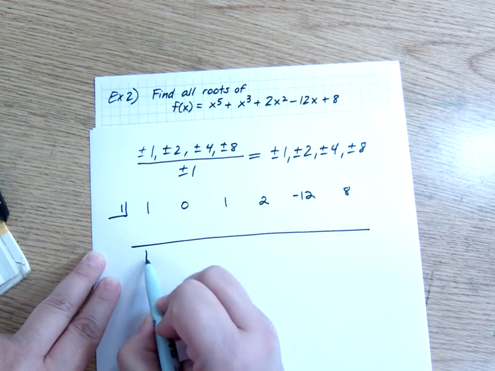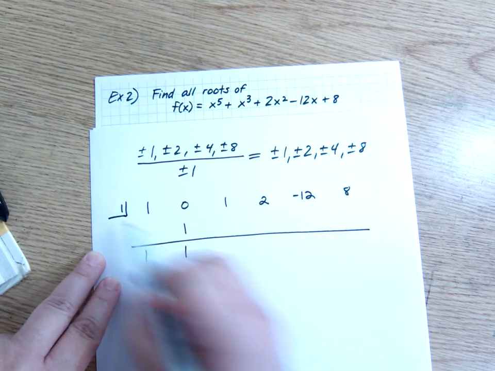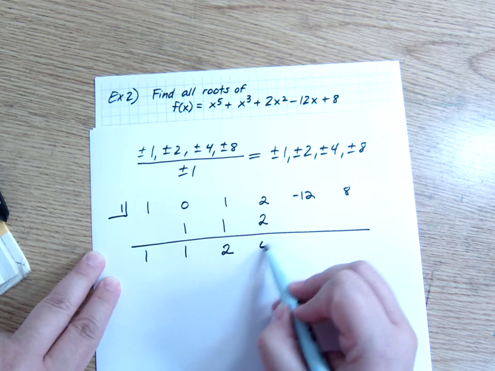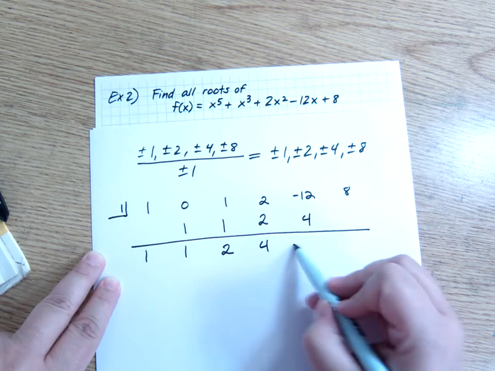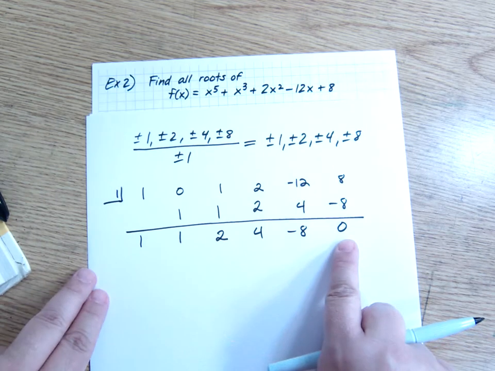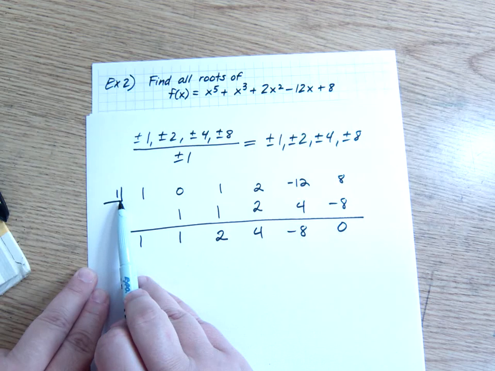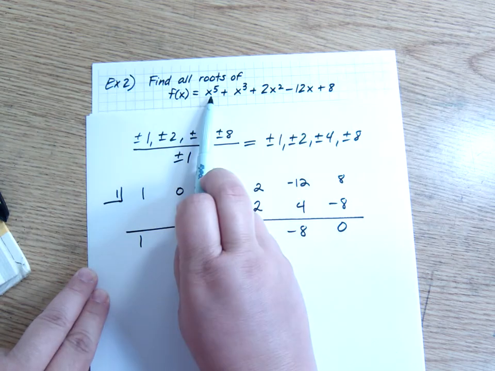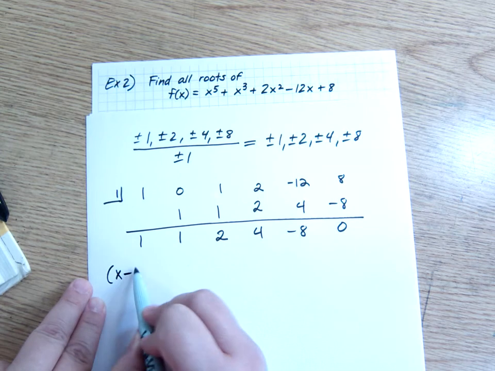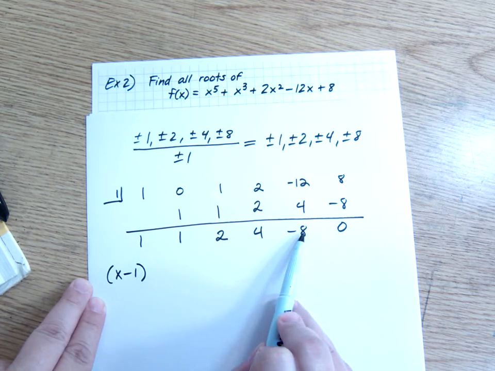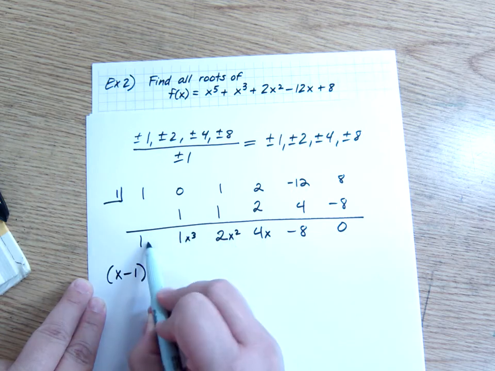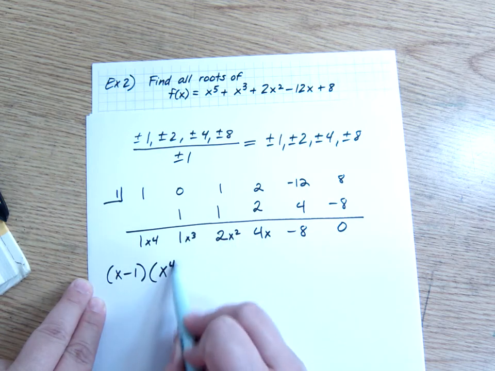Bring down my 1. 1 times 1 is 1. 0 plus 1 is 1. 1 times 1 is 1. 1 plus 1 is 2. 1 times 2 is 2. 2 plus 2 is 4. Remember, in synthetic division, we add. And here we go. Because this is 0, that is a root. 1 is a root. So I've got one of my roots. How many do I expect to have? 5. 4 to go. And when I divide out x minus 1, here's what's left. This is the constant term, the x to the 1st, x squared, x cubed, x to the 4th. So this is what I've got.